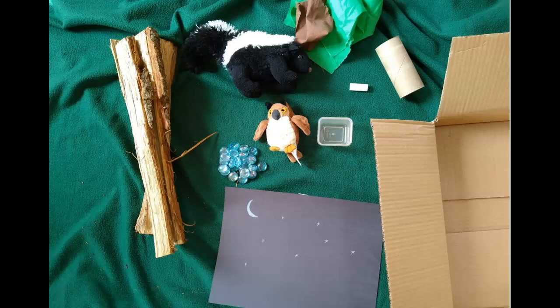I've gathered other materials together as well, including some pieces of wood, some blue beads to represent water, a black piece of construction paper that I used a white colored pencil to draw a night sky on, a box, a small plastic container, a Nerf dart, a toilet paper tube, and some fabric. And also this green blanket, which will represent the grass.